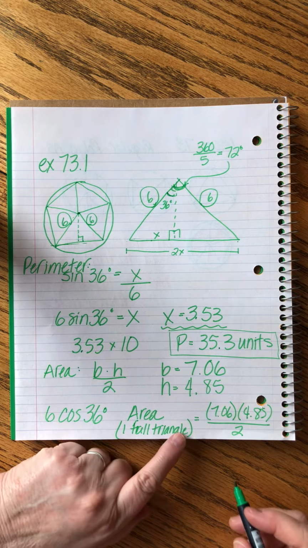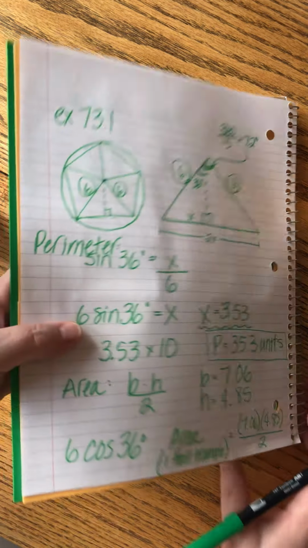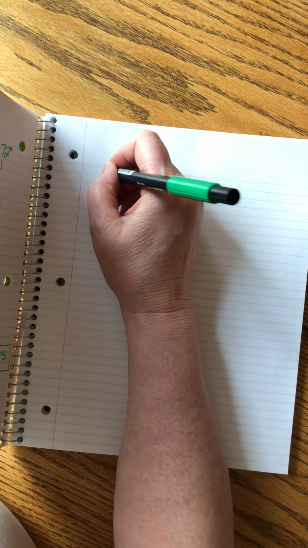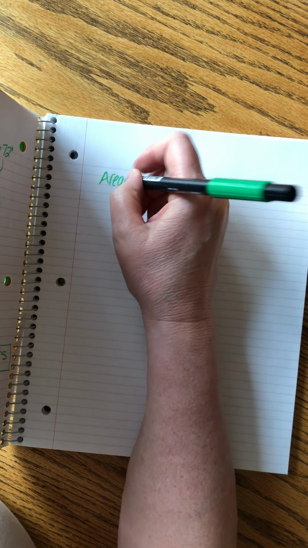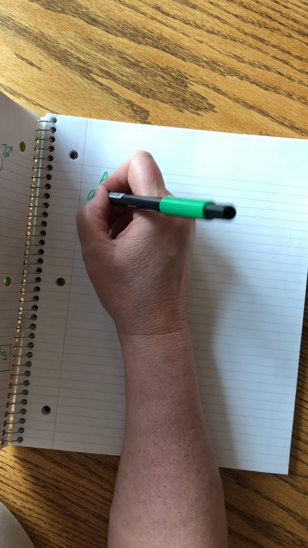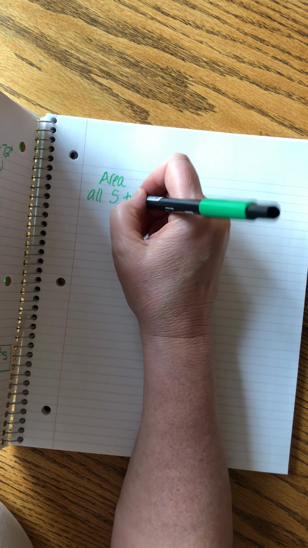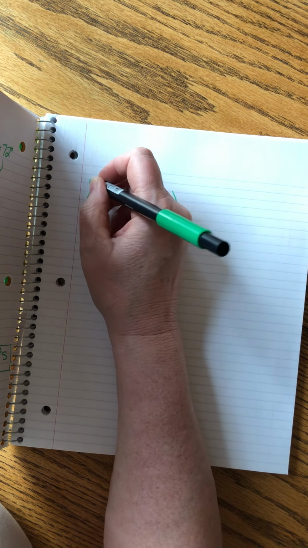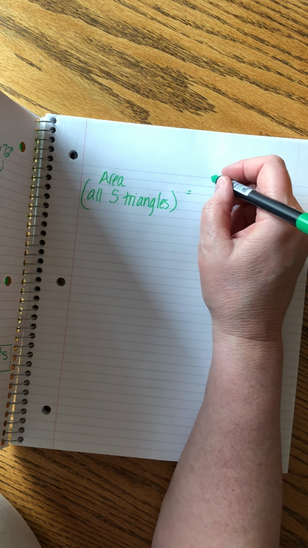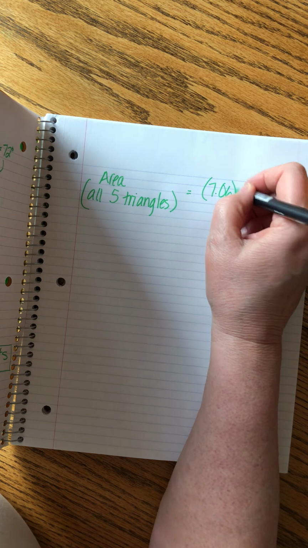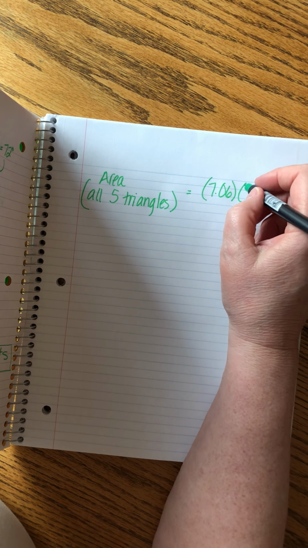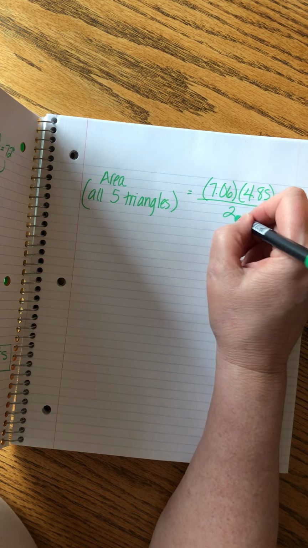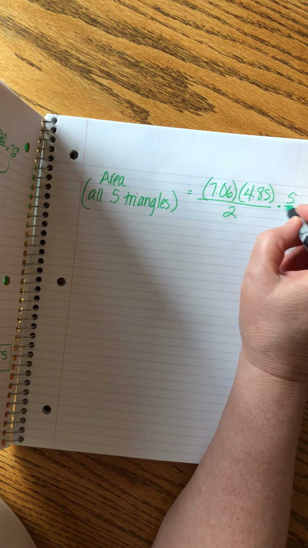oh, and let's just do this. Flip my page. So the area of all 5 triangles will be the area of one triangle, 7.06 times 4.85 divided by 2 times 5 over 1.